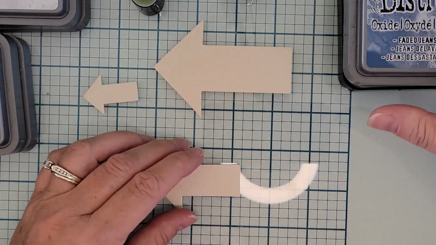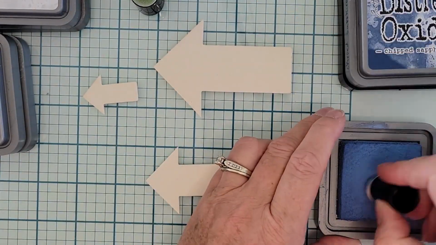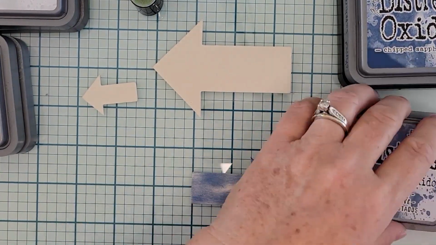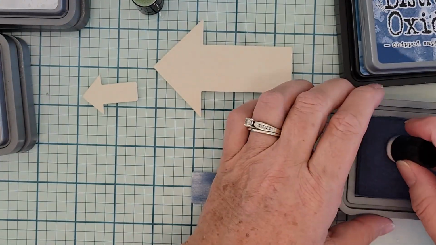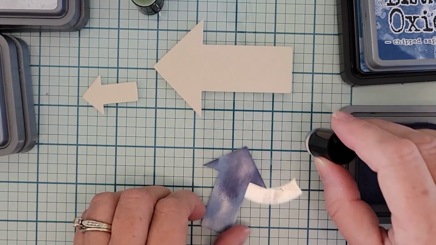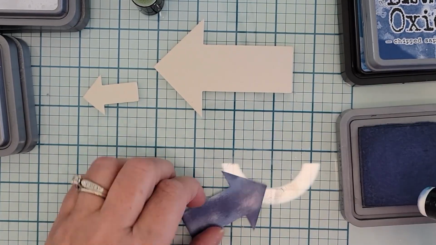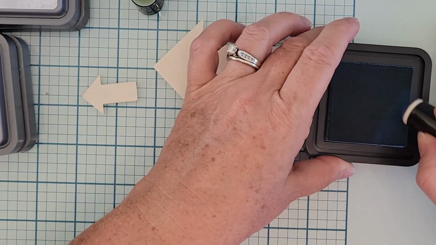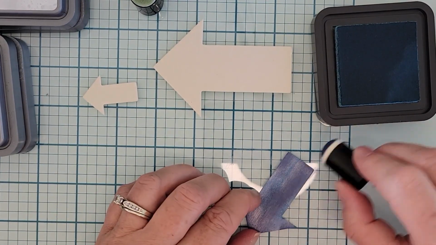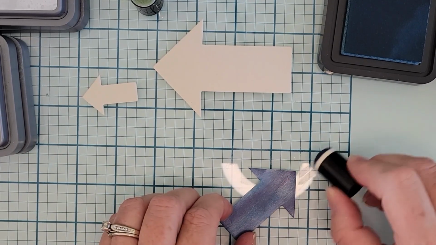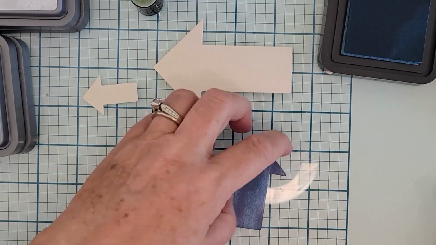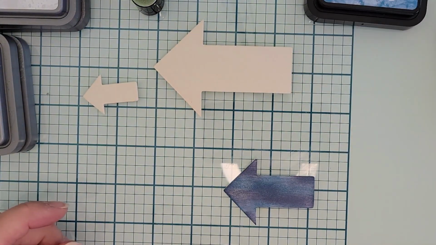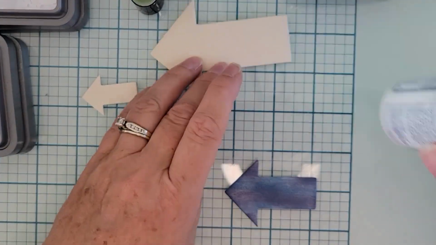So I went and found all of my Distress Oxides that I thought would work, and I kind of tried them out on the back. And then for this one, I'm kind of mimicking that one that is really my favorite paper, the biggest chunk that I didn't gut that's in this background here. So I'm kind of doing that piece right there where it's kind of got some cool mixed media looks.